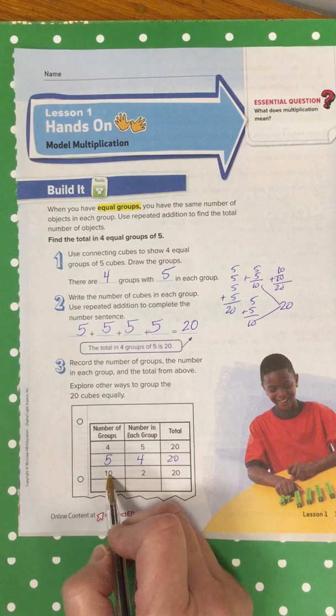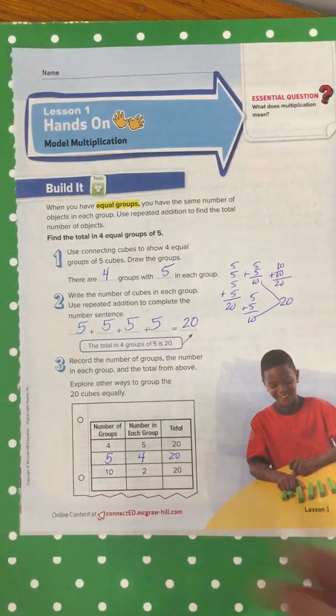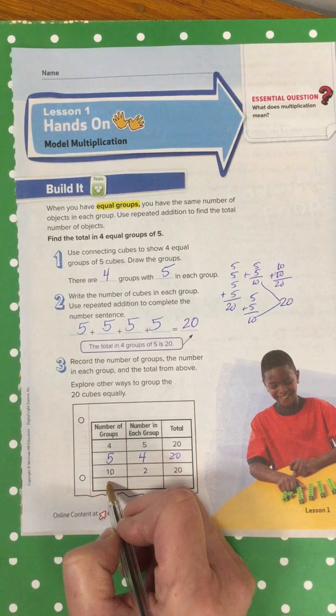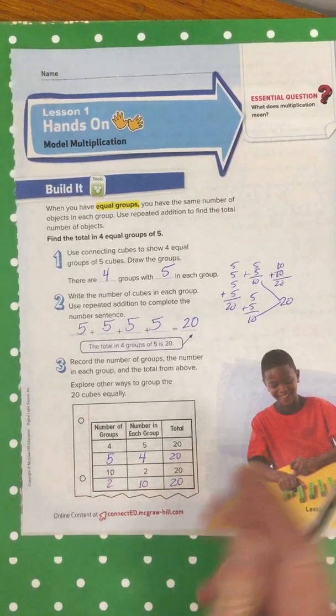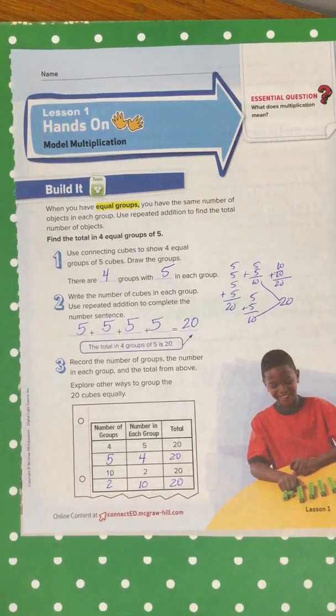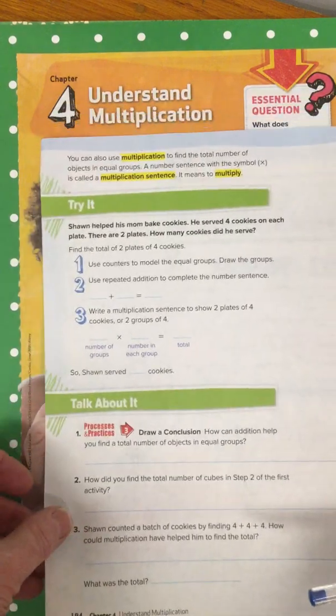And then I can have 10 groups with 2 in each group to give me 20. That would be 2, 4, 6, 8. And I can have 2 groups of 10. 10, 20. That's just thinking of it in a little bit different way. All right, so that's not too bad. Let's see what they tell us on the back.